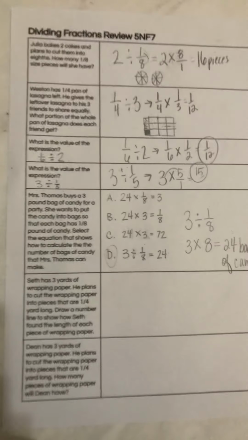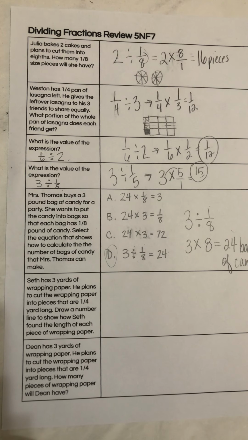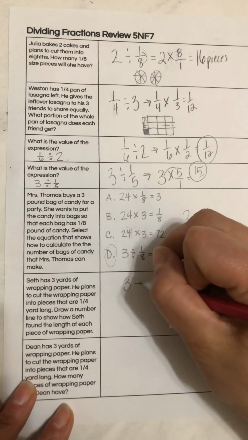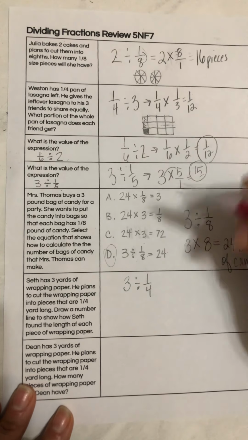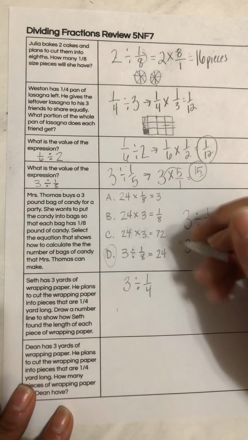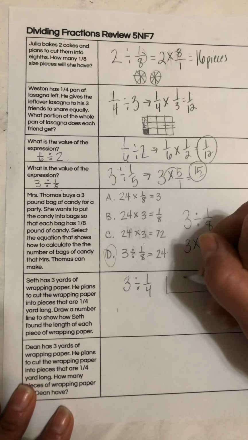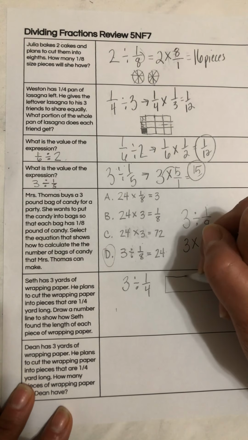Seth has 3 yards of wrapping paper. He plans to cut the wrapping paper into pieces that are 1/4 yard long. Draw a number line to show how Seth found the length of each piece of wrapping paper. So if we start with 3 and we're gonna divide that into fourths, we want to figure out how many 1/4s can go into 3. So I'm gonna draw a picture just because we haven't worked a ton with number lines. And then I'm gonna figure out how to draw it into a number line.